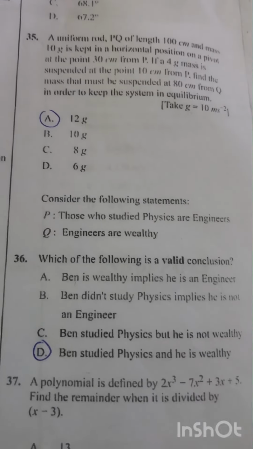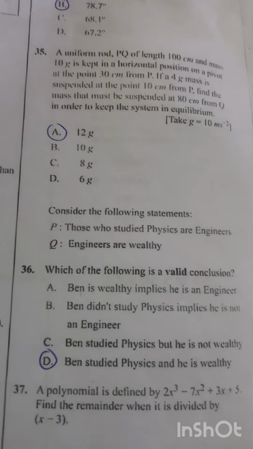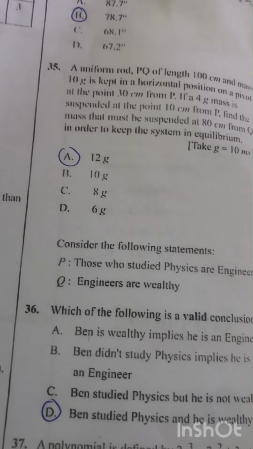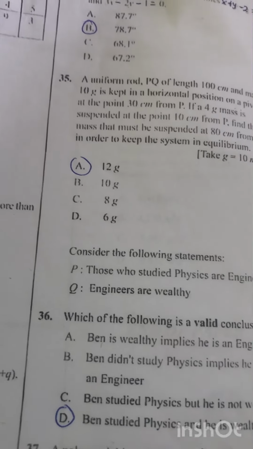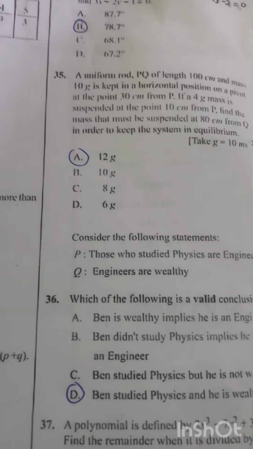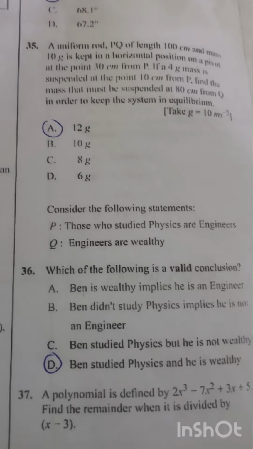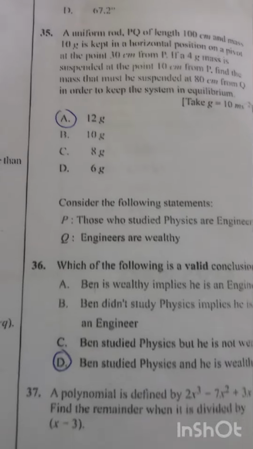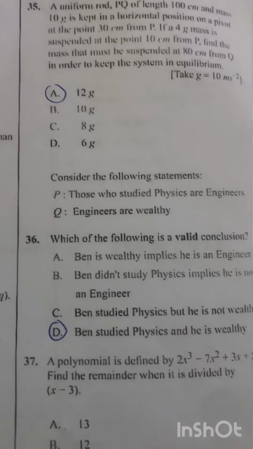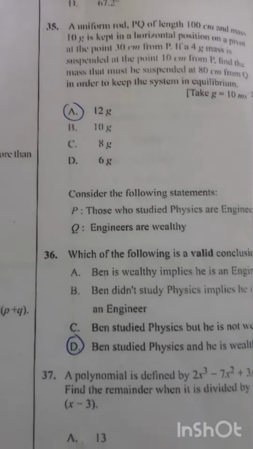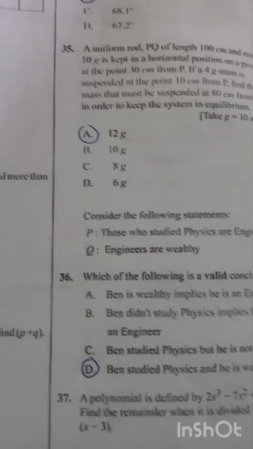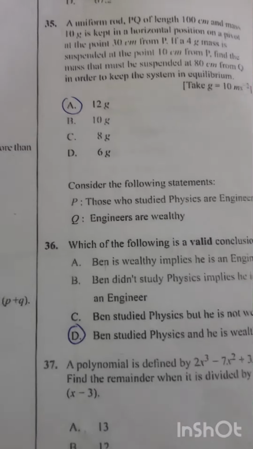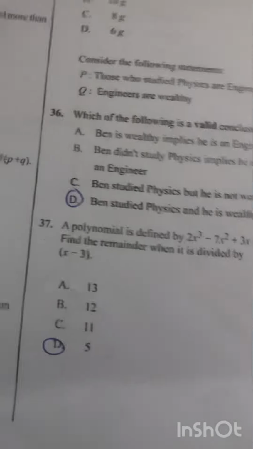C, Ben studied physics, but he is not wealthy. The statement says that those who study physics are engineers. Engineers are wealthy. So if you study physics, it means you'll be wealthy. So if Ben studied physics, but he's not wealthy, then that's not a true statement. So the D will be Ben studied physics and he's wealthy. That's the correct answer. Those who study physics are engineers. Engineers are wealthy. So if you study physics, you are wealthy. So it's D. Let's move on to question 37.